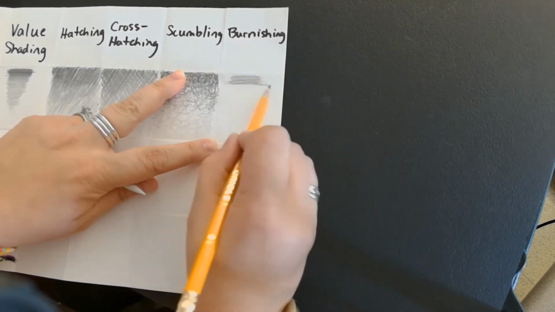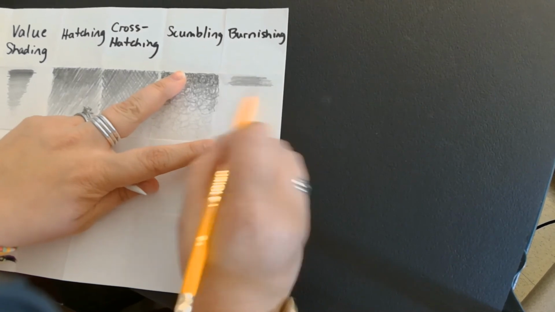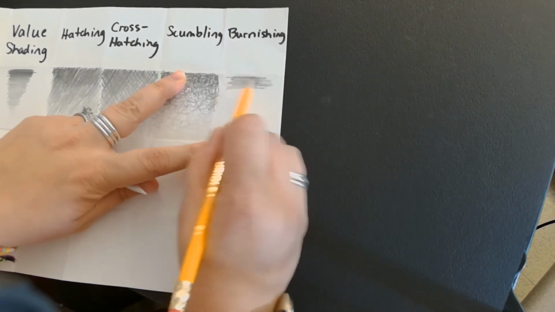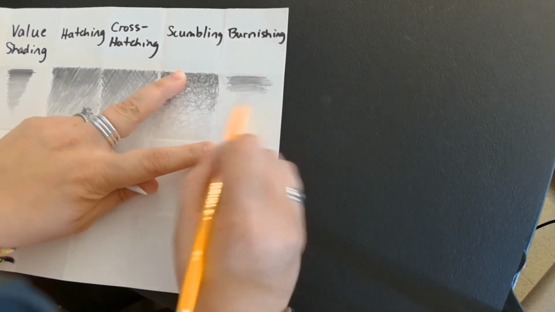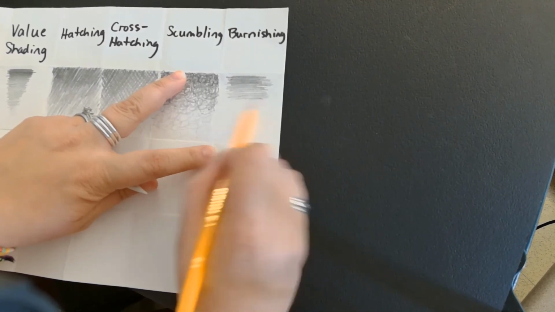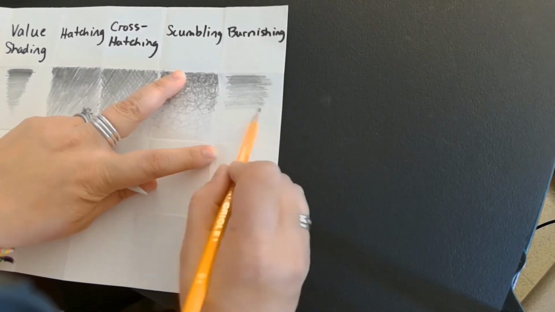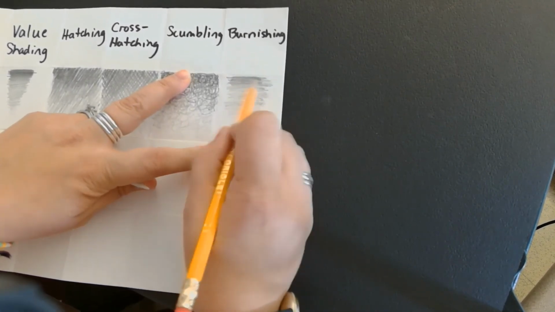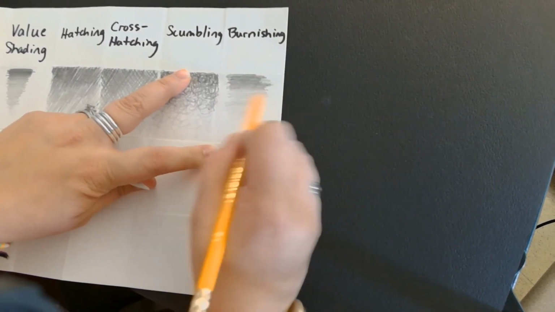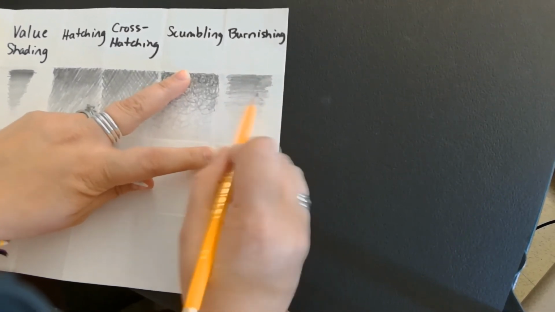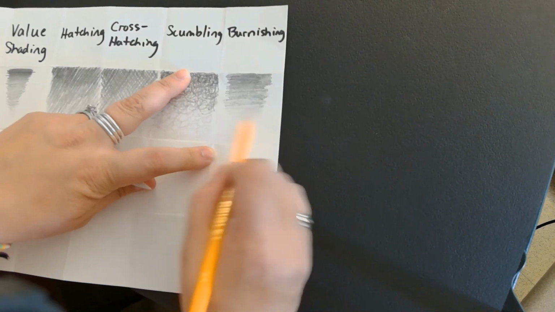Wait until I tell you what to do. Just wait. Okay, I'm laying in dark at the top. Okay, I'm going to fade down to light. At the bottom, I'm going to lay more in here. The bottom is going to get lighter.